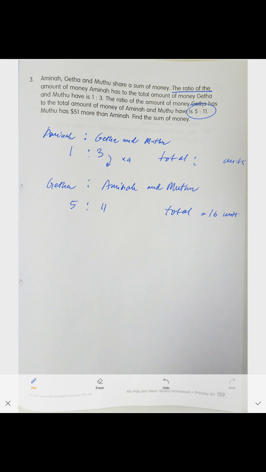So 3 times 4 is going to be 12, and 1 times 4 is going to be 4, right? But it's the same amount of money. So now our ratio becomes 4:12. We also have 16 units, same money. Now we can work with that. We have two ratios, well, ratios are different, but within the same range. Okay. What do we do next?